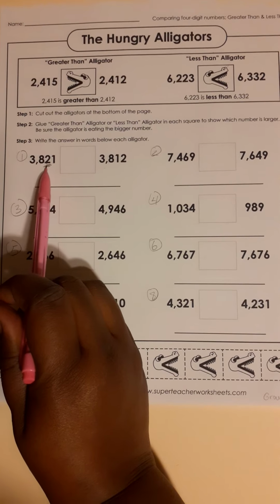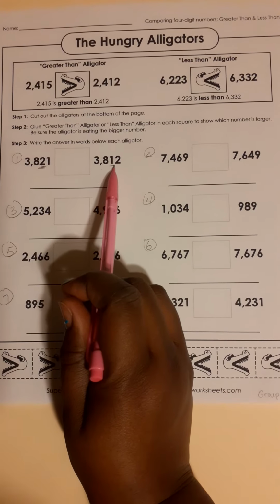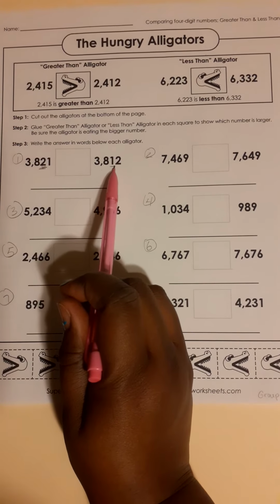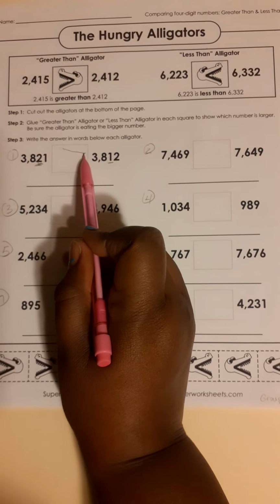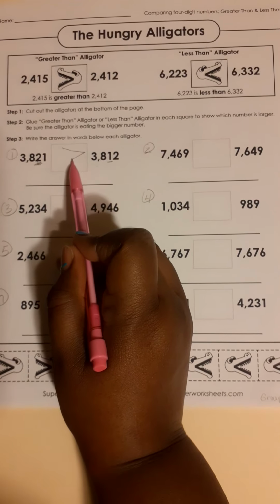I notice that the first number has a 2 in the tens place. This is where the numbers are different. And the second number has a 1 in the tens place. I don't really need to go any farther. These examples are both using the same digits, but we're looking at place value. The tens place for the first number is a 2, and the tens place for the second number is a 1, and 2 is greater than, or bigger than, 1. So I already know that 3,821 is greater than 3,812.